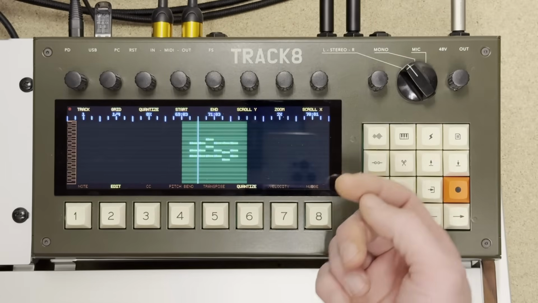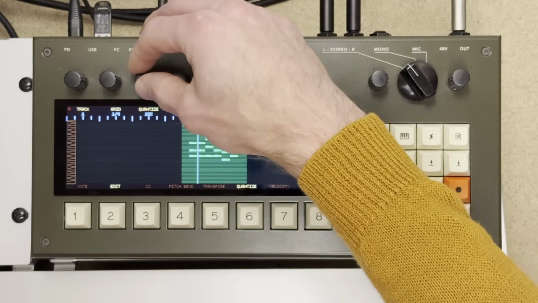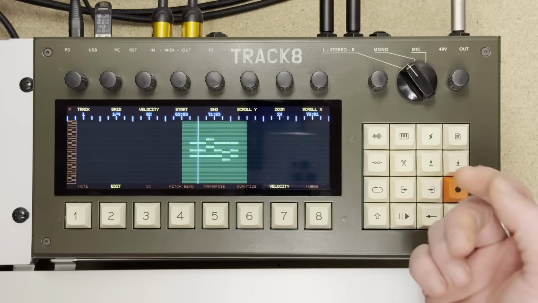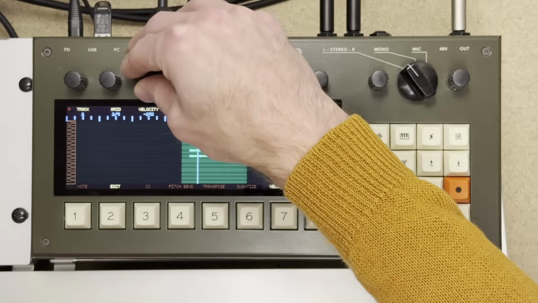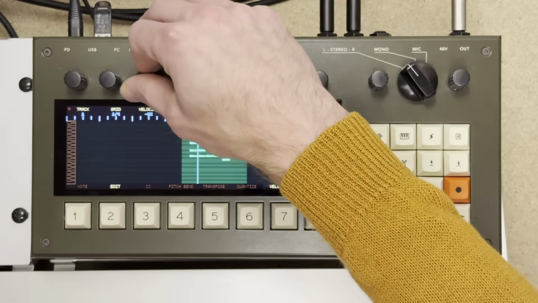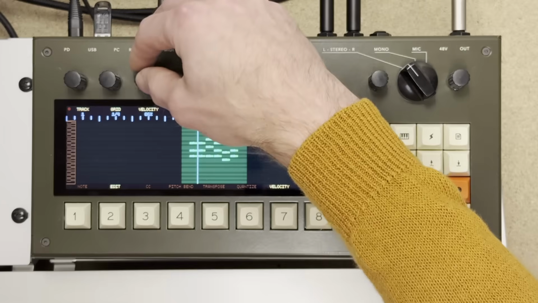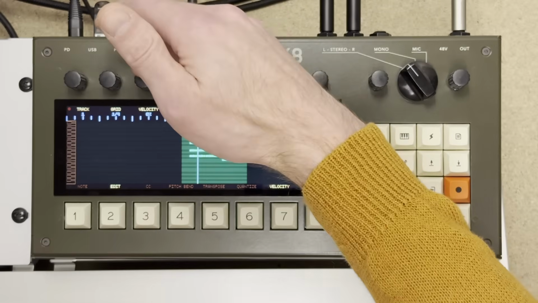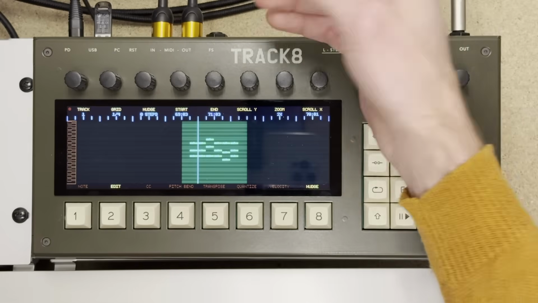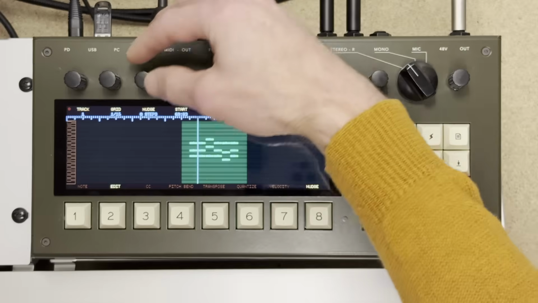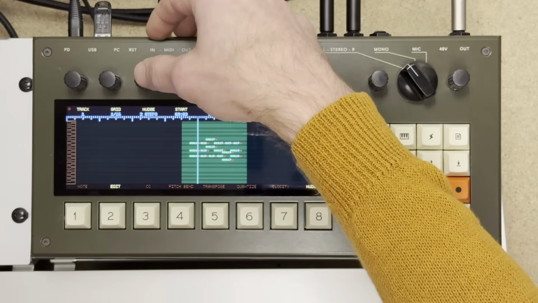Next one is a quantize feature. You set the quantize the same way and then confirm it. We have a velocity feature that changes the velocity in %. So all the notes affected would change by the amount you set. You also confirm it with pressing the encoder. And then we also have nudge. So we can nudge all the notes in a specific direction.